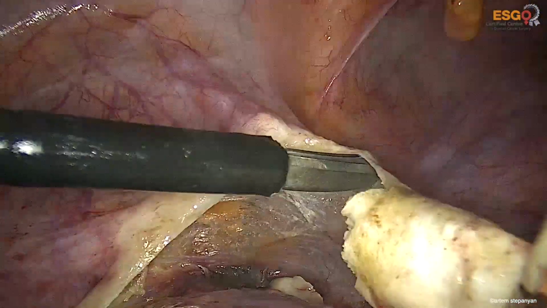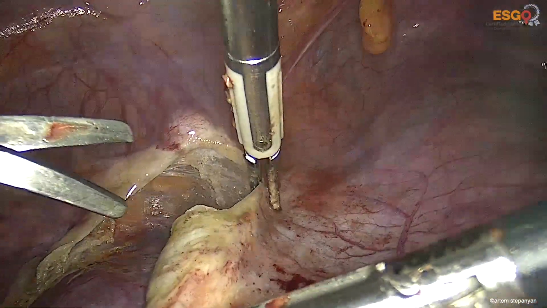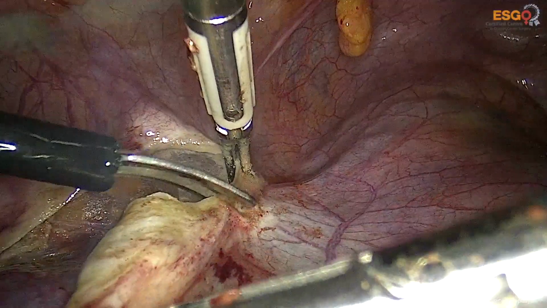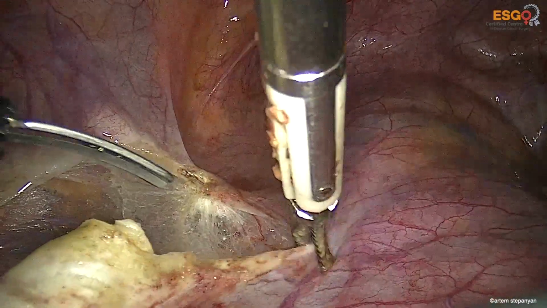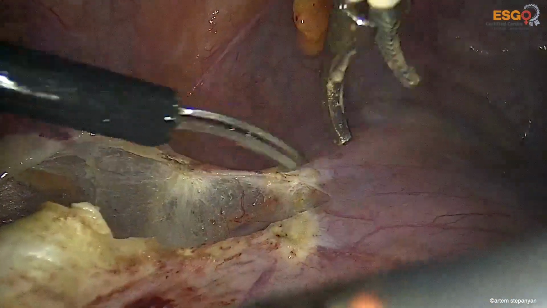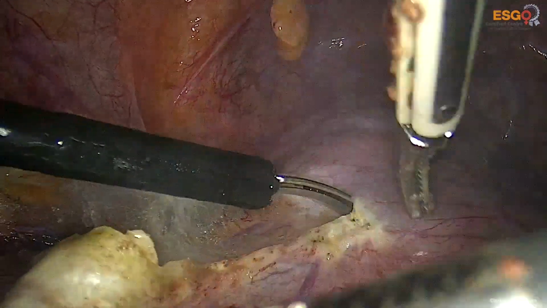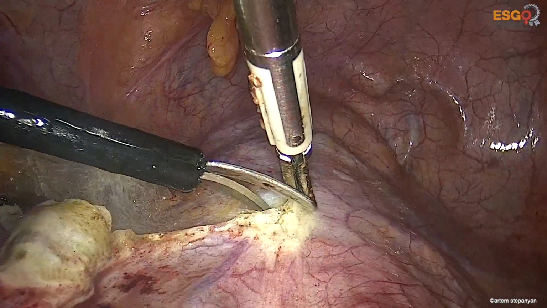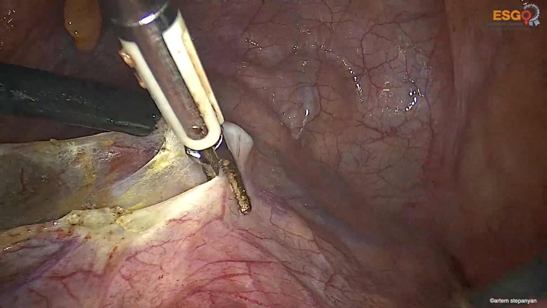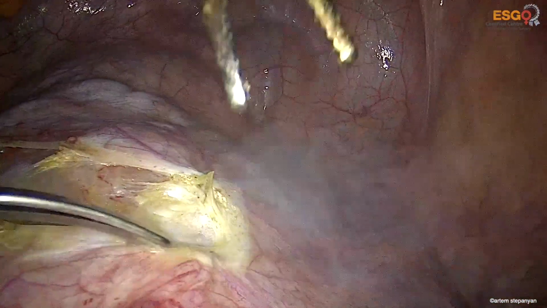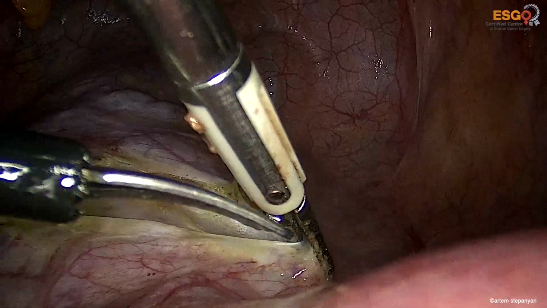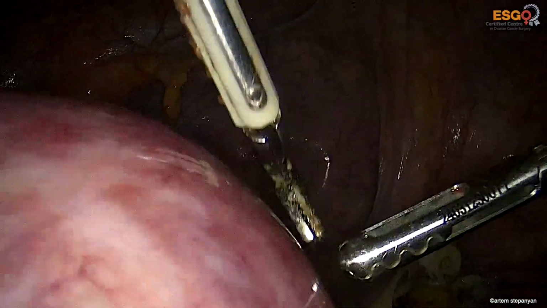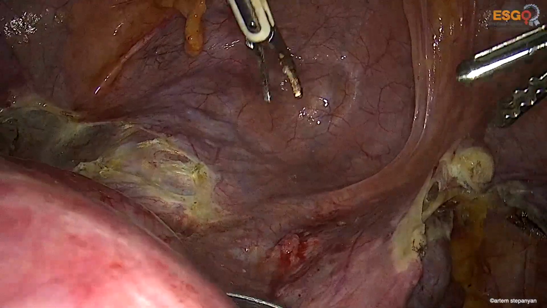And again, we cut the left round ligament and advance the incision of the anterior leaf of the broad ligament of the uterus towards the vesicovaginal fold, and then towards the contralateral round ligament.